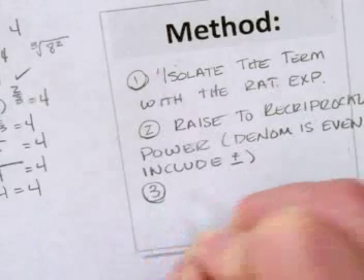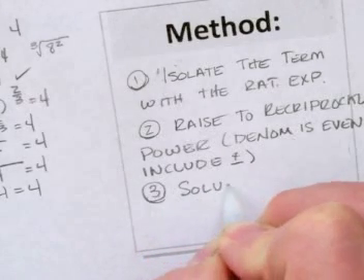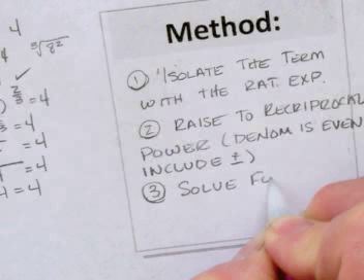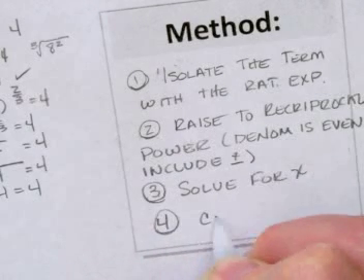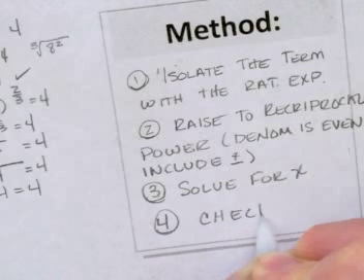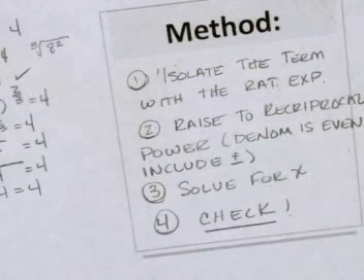The third step is to solve for x. And the last step is check. So now we have a method for solving equations with rational exponents.